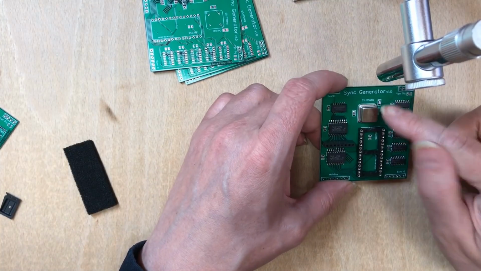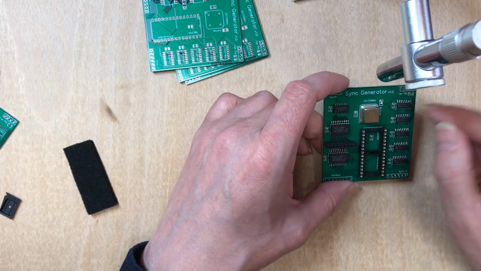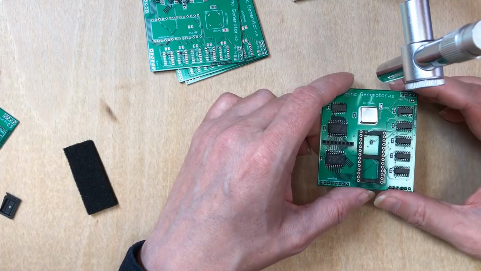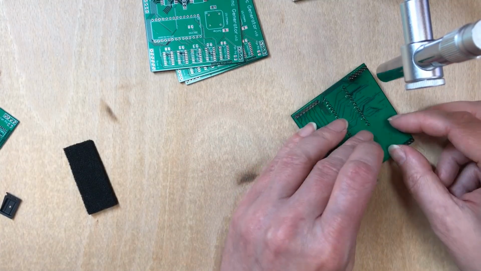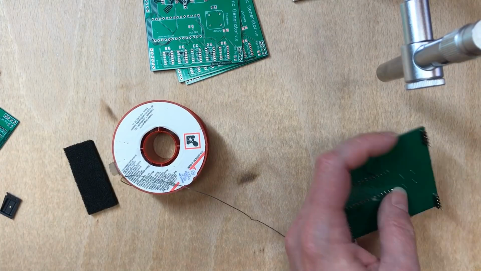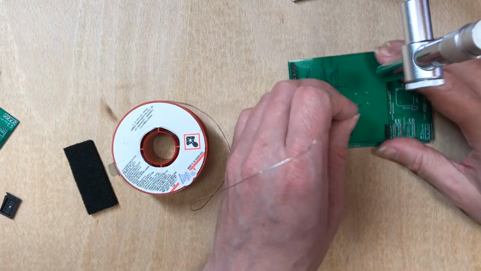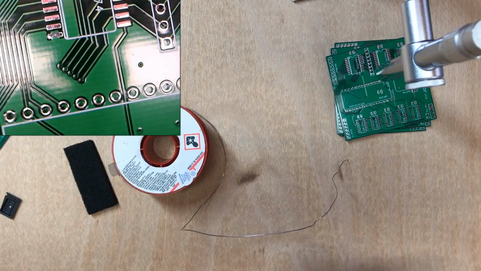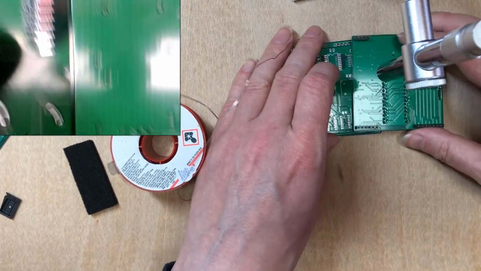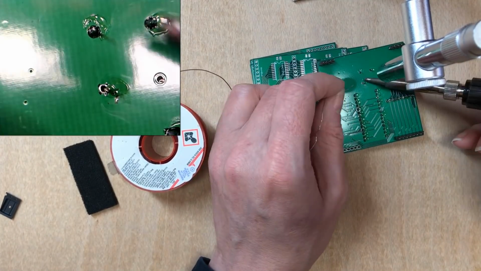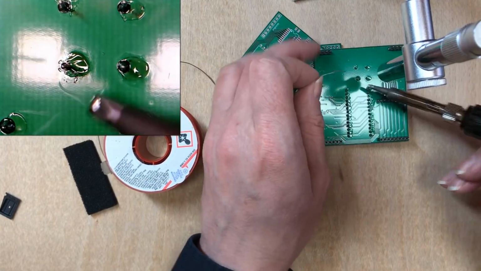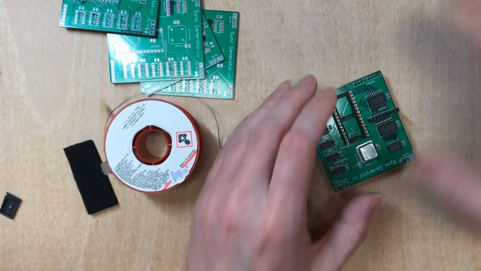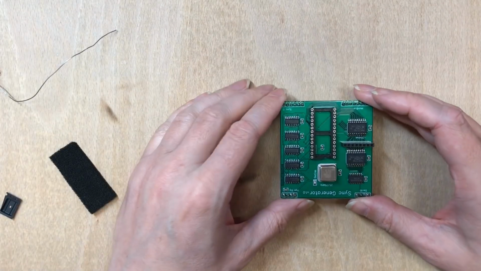Now, I've always used sockets for crystals before, but I really don't want any possible sources of issues. So let's actually solder this one in. I think that's a really nice little board.